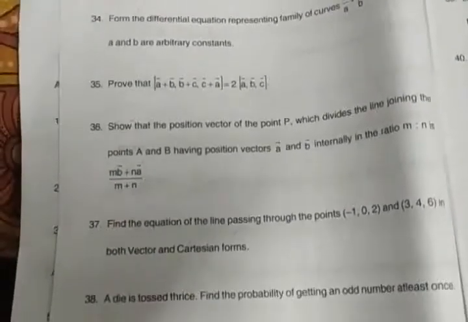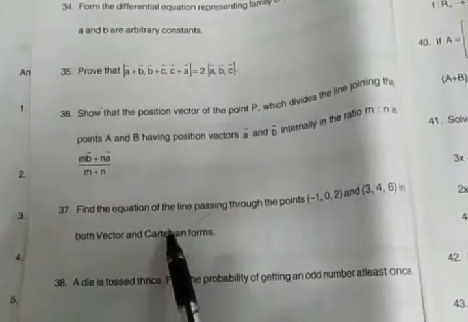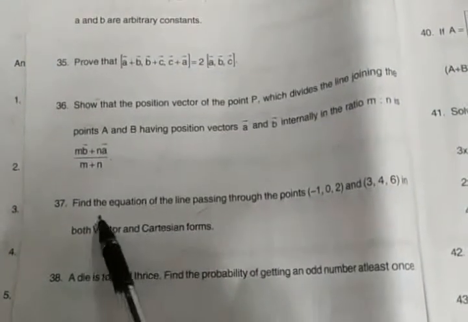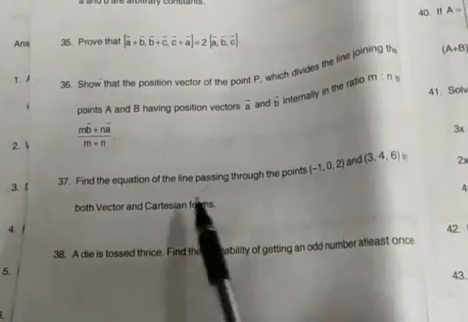So here we find the 3 marks lot, 2 questions. Here we find 2 questions of vector. This is a plain 3D question. Find the equation of the line passing through the point. 2 points are given, both in vector and Cartesian form. So equation of line with the 2 passing points. You know it very well how to proceed. 3 marks question. Solve it.